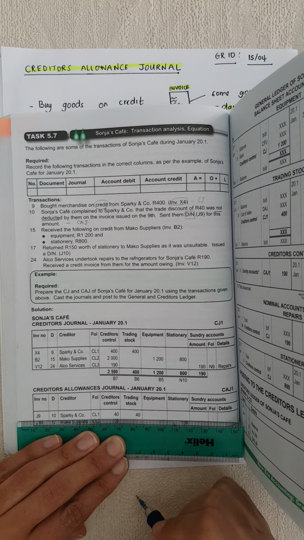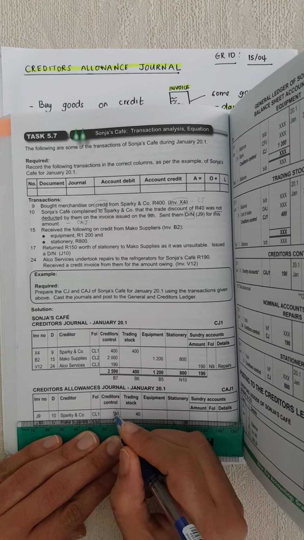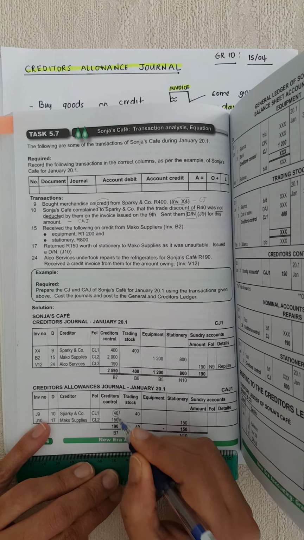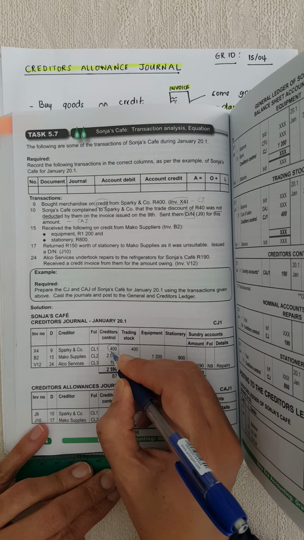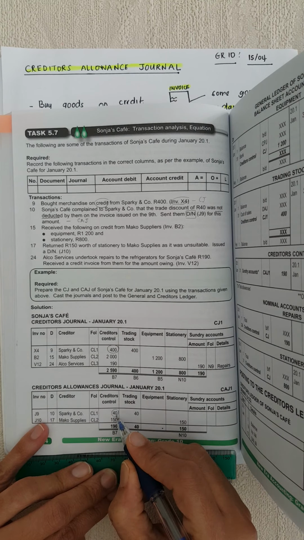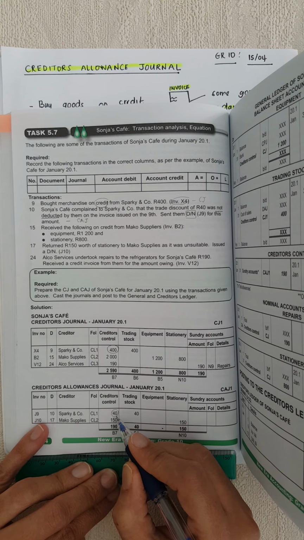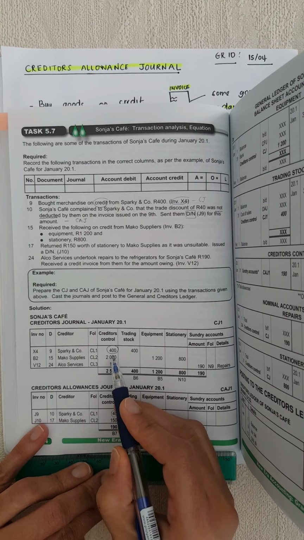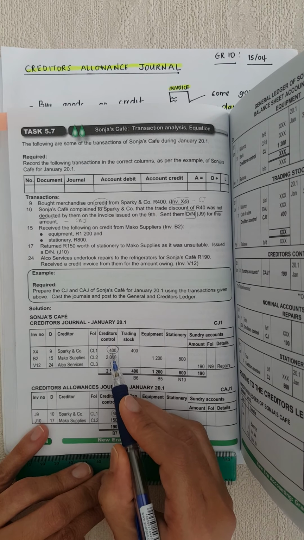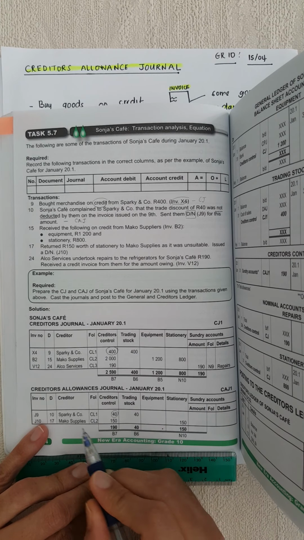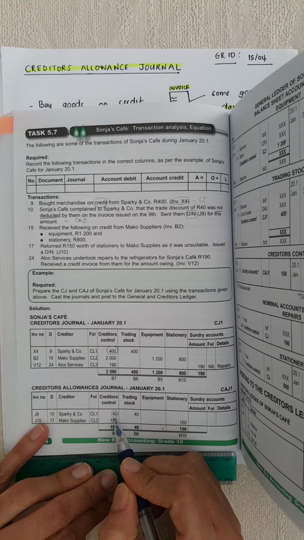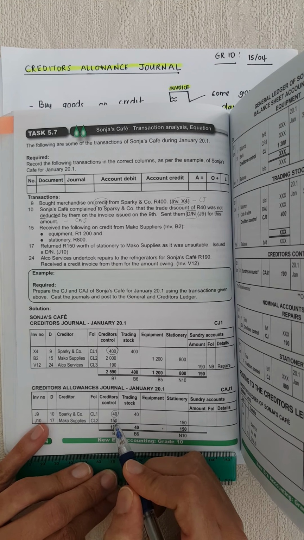So eventually you'll see when we do the entries for the creditors allowance journal, this amount of 40 Rand is getting minused from this 400 Rand here, right? So the creditors allowance journal is taking away the 40 Rand discount that they're supposed to have been given here. They didn't give us the discount, so we're claiming the discount here. So we put in a debit note and we put it into the creditors allowance journal, right?